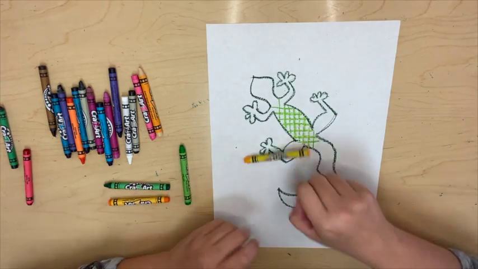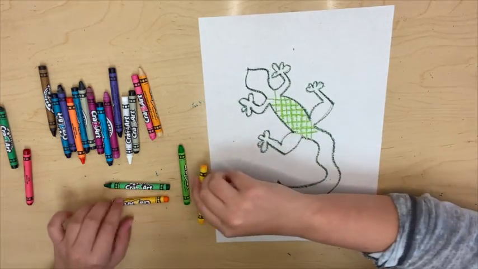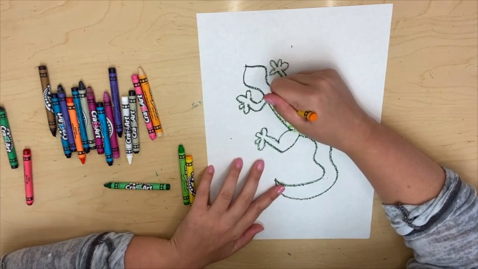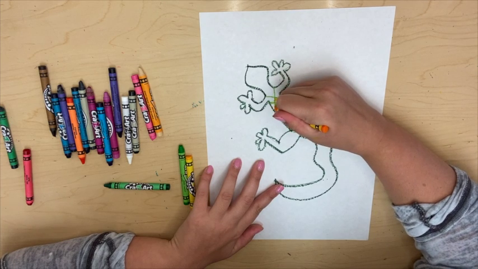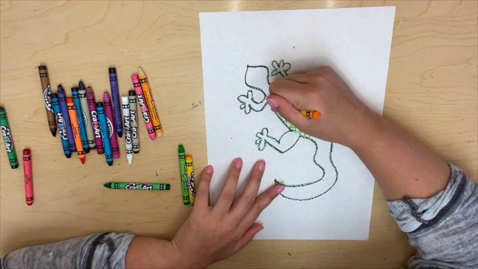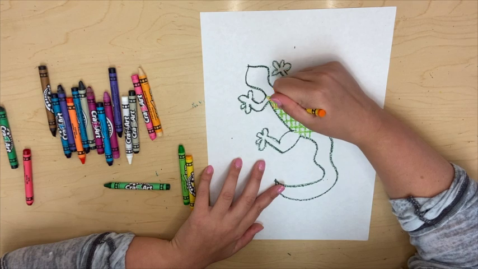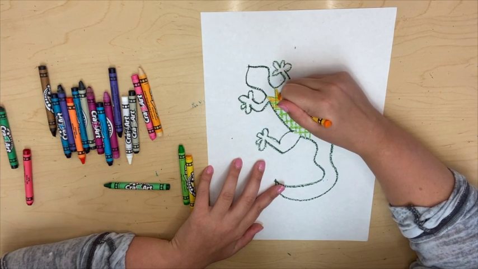And I think I'm gonna fill these little guys with some orange. So I'm really trying to make my lizard look super detailed and interesting and fun with the colors I'm using.